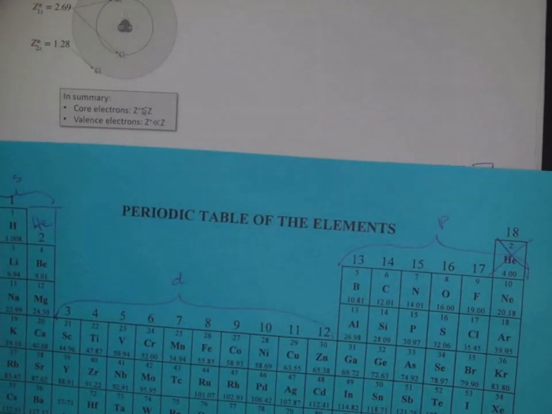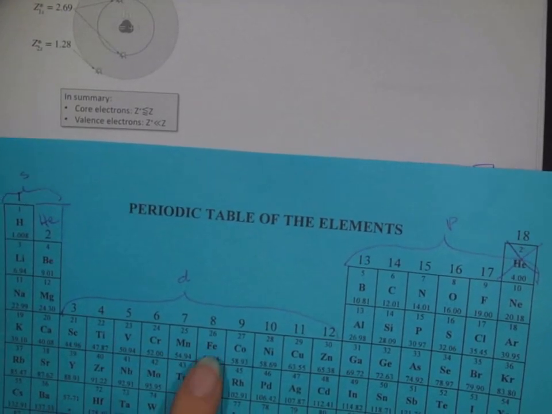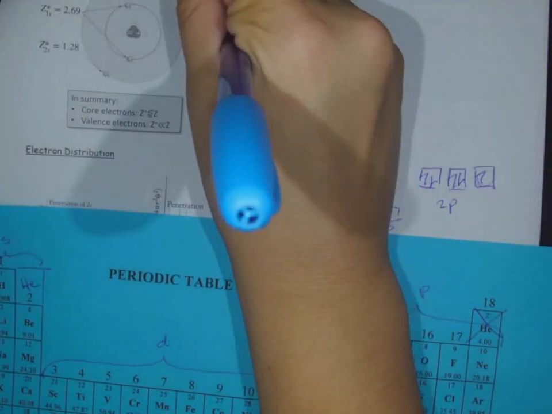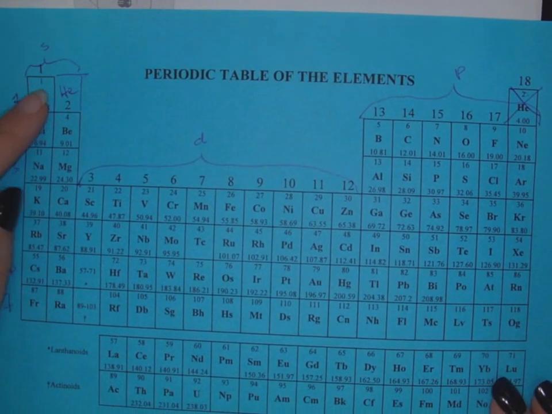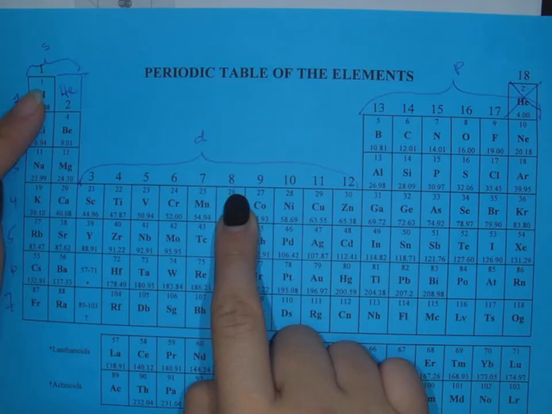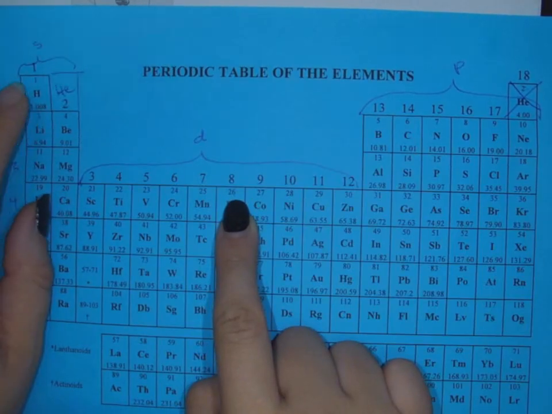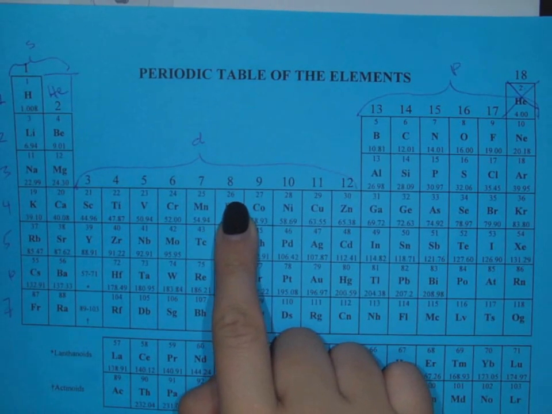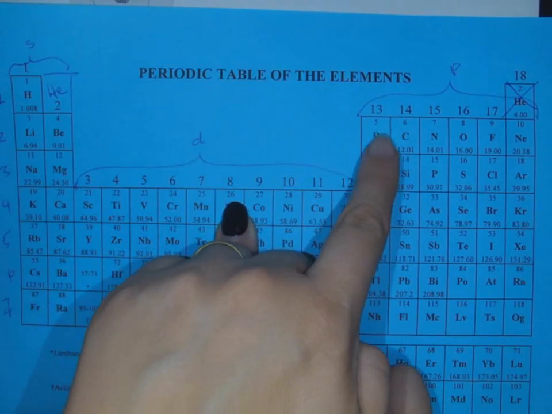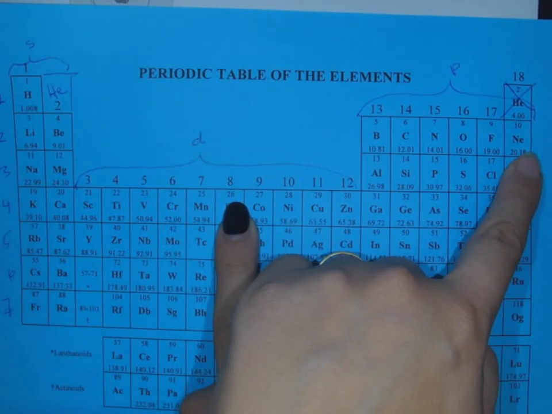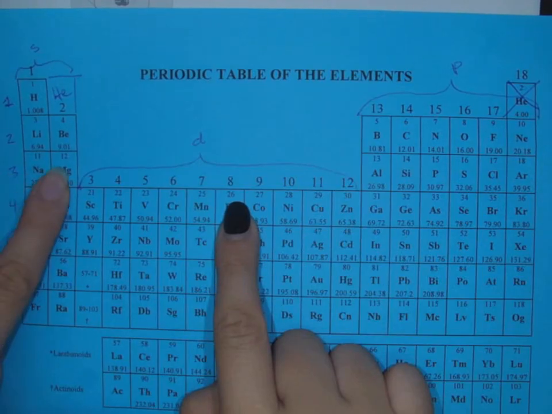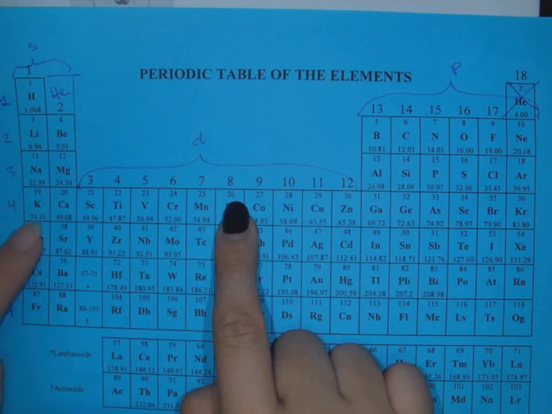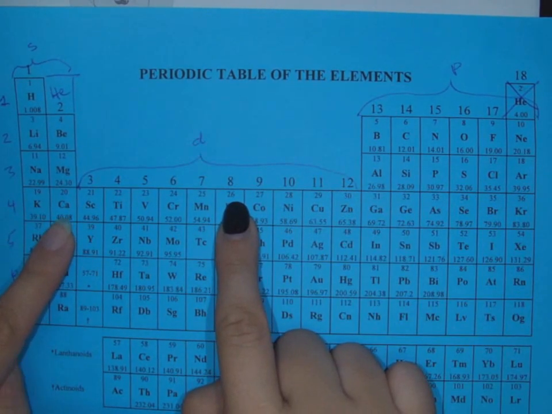Okay. We're going to iron, Fe. I'm going to say it first, and then I'm going to write it down. So watch this with me. I'm starting all the way with 1, and I'm going to make my way until I get to iron, which is 26. So 1s2, 2s2, 2p, 1, 2, 3, 4, 5, 6, 2p6, 3s2, 3p6, 4s2, and then something happens.